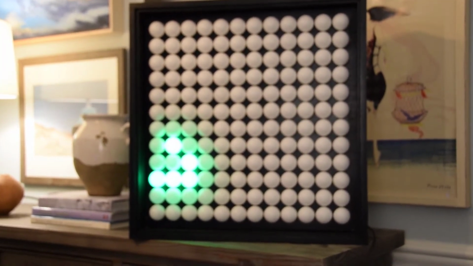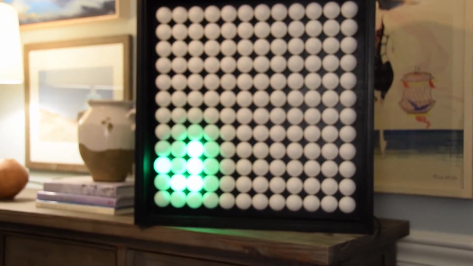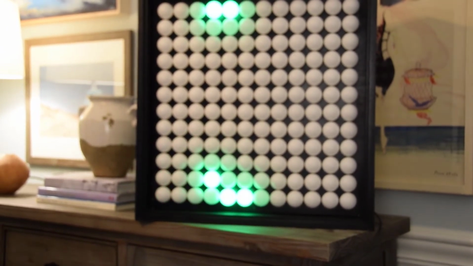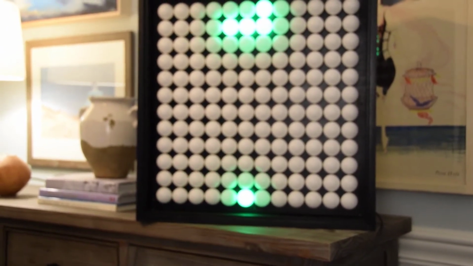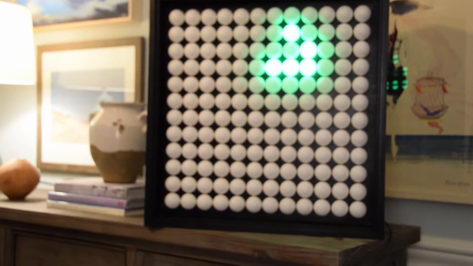Now this is where things start to get interesting. This pattern is known as a glider, and once it starts up you can see that it gradually moves over. Every 4 cycles it comes back to its starting shape, but it's moved across 1 pixel and down 1 pixel.